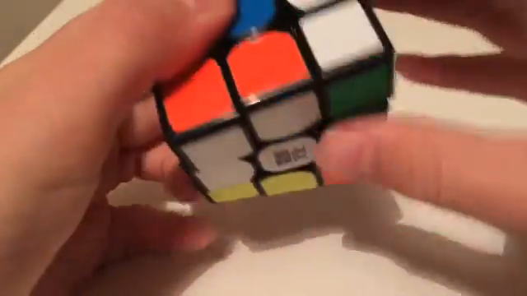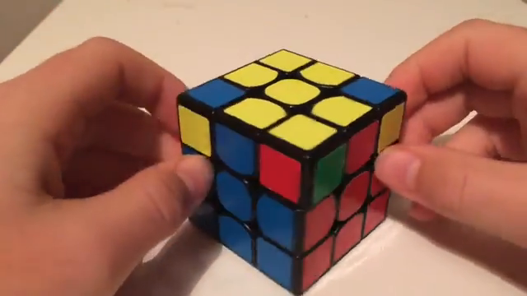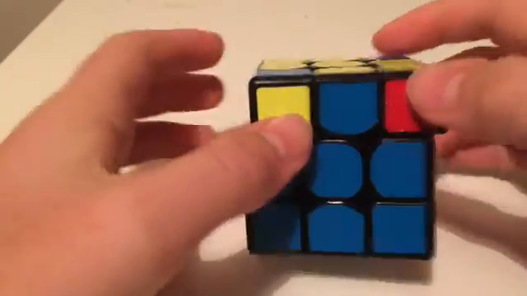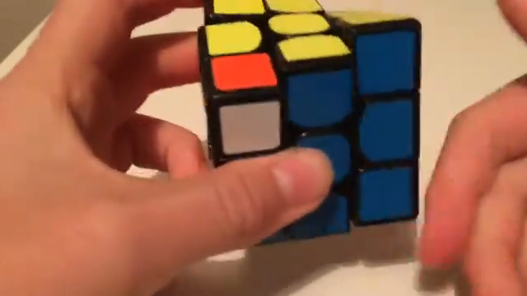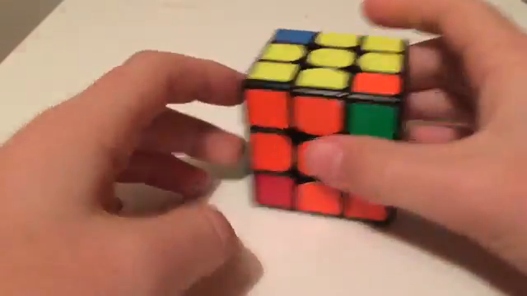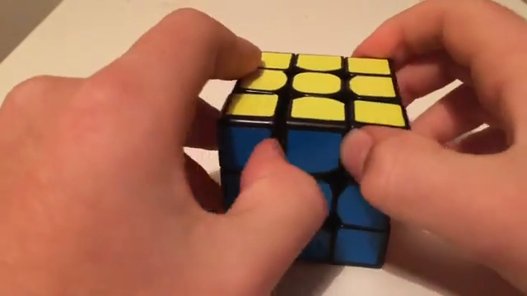but I'll just do it like this. So this algorithm, you need to flip these two edges. So if I do the algorithm, oh wait, I messed up. Hang on. So it's pretty self-explanatory.